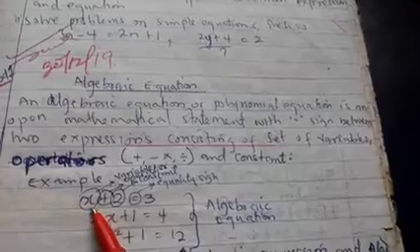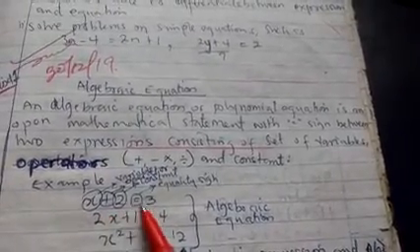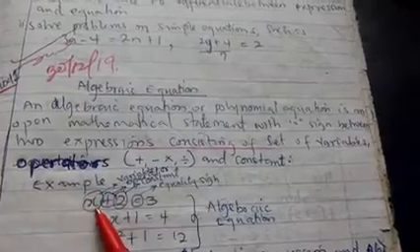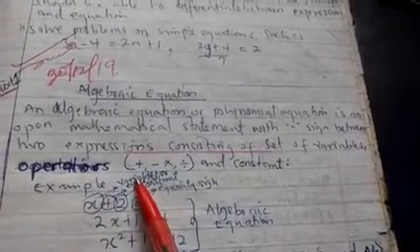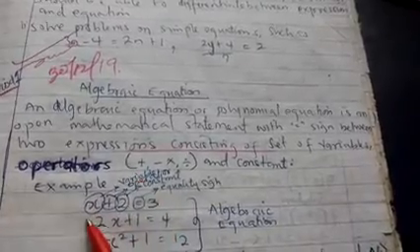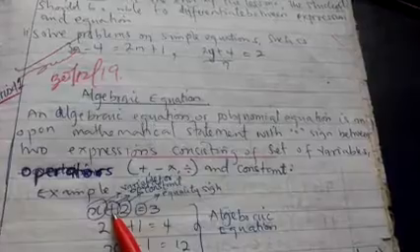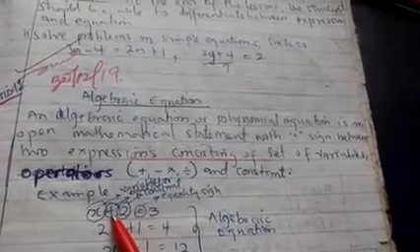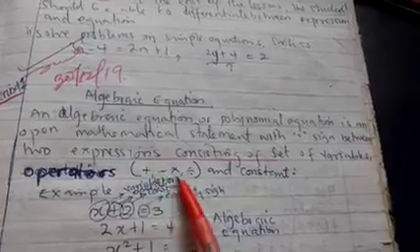Take for instance, you have this equation. The x here stands for variables, meaning it can change. Variables can be anything. The positive sign here is the operator. As you see in this bracket, these are the operators.